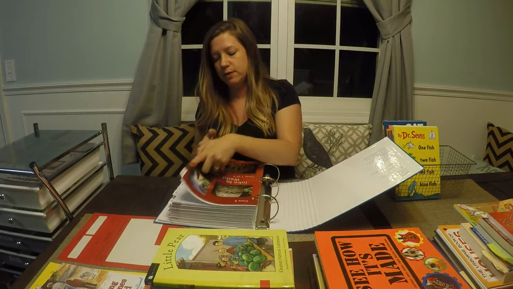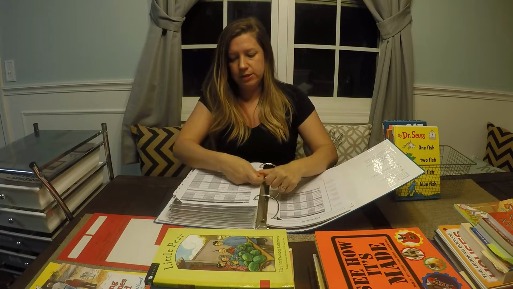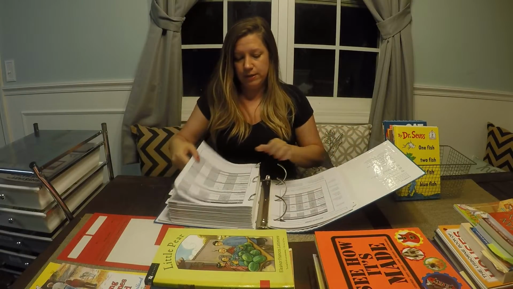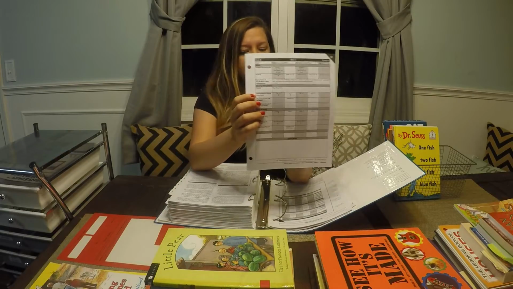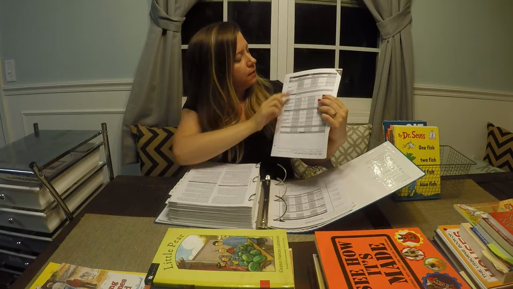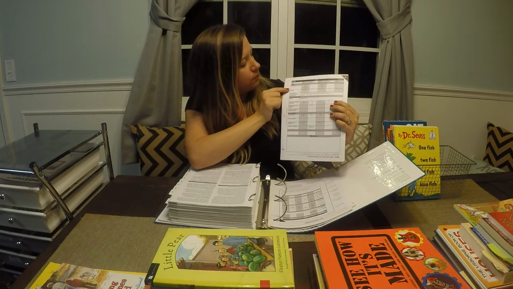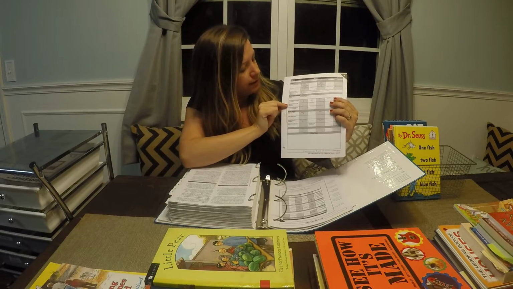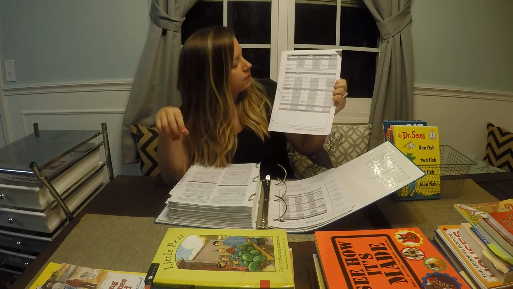I'm going to show you what one of the pages looks like. I'm just going to take it out because it's such a huge book, it's kind of hard to pick up. Alright, so here's what your schedule pages look like. It will have day 1, day 2, day 3, day 4, day 5, and then it will have your Bible, and then your history, and then your read alouds, which is your literature. So this is what the core schedule pages, or the history, Bible, literature pages, will look like.